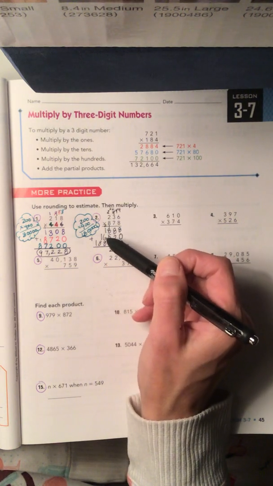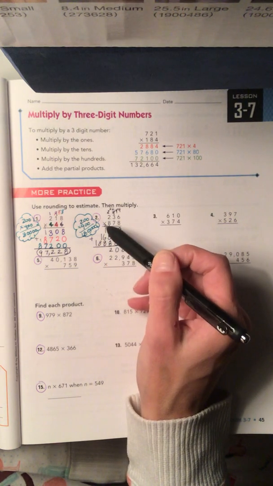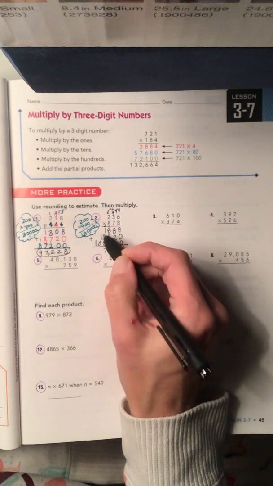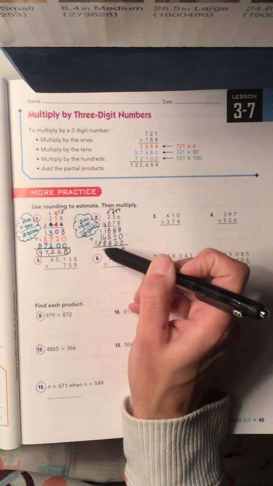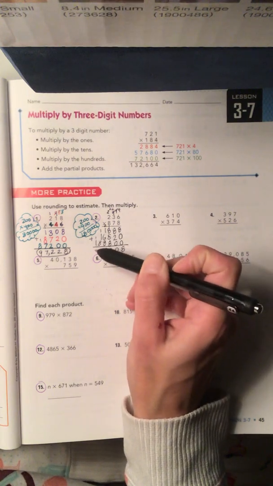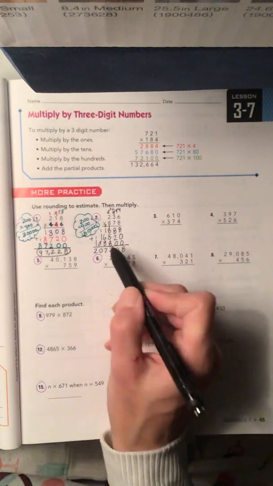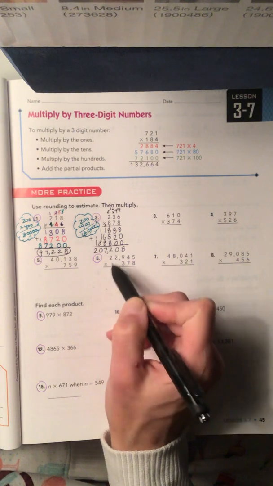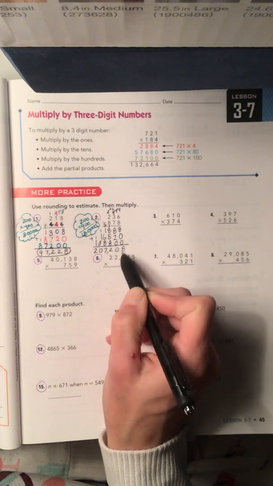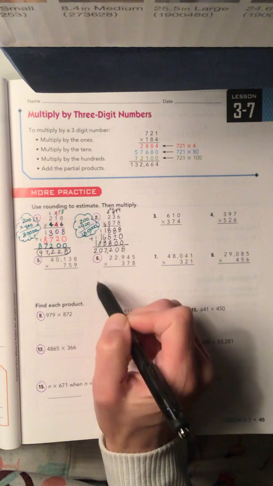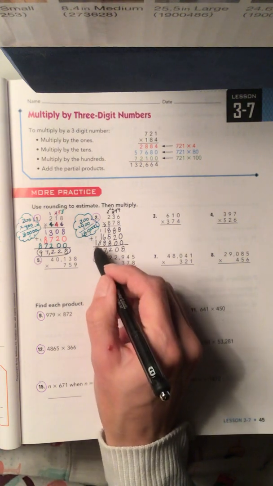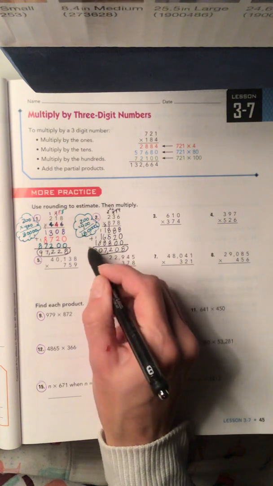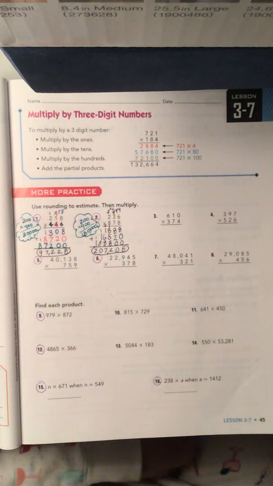2 and 1 and 6 and 8. 8 and 2 is 10 plus 7, 17. 1 and 1 and 8, that's 10. And 1 and 1 is 2. So we've got 207,208. And that was close to 180,000 for our estimate. So we're in the neighborhood there.